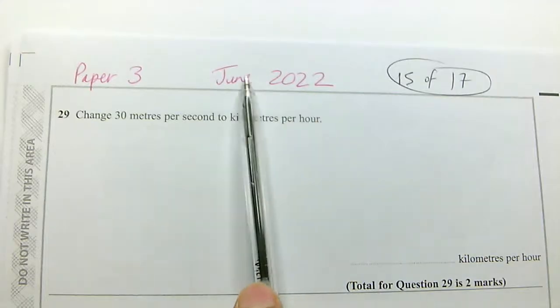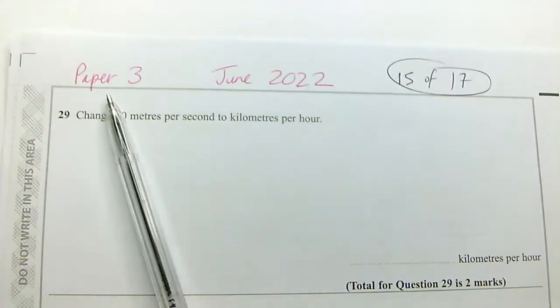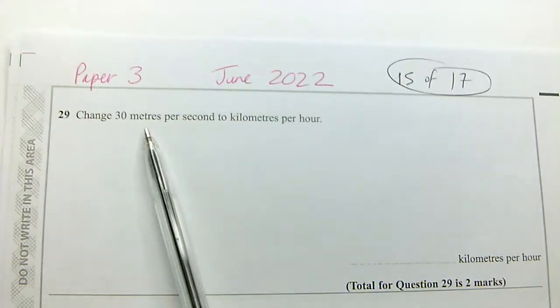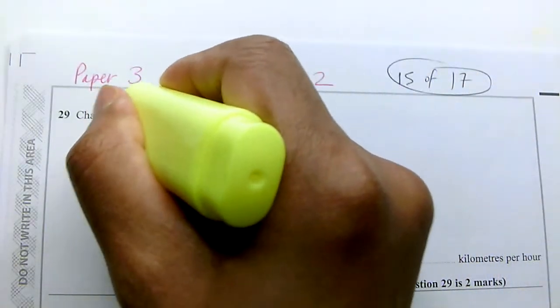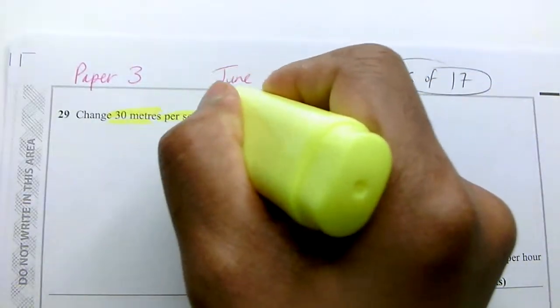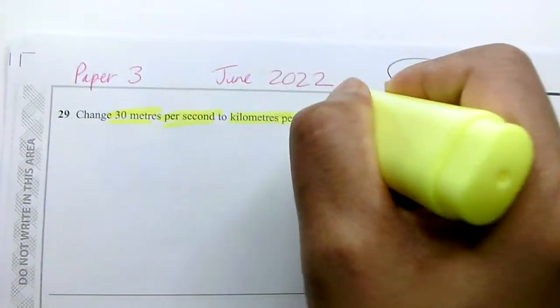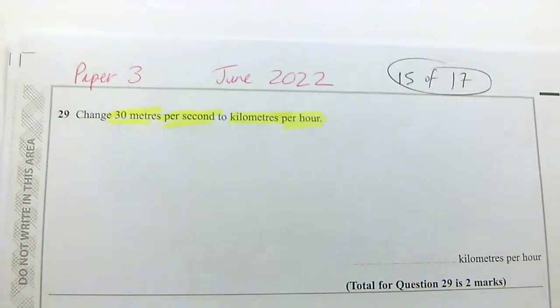Right, this is from June 2022, paper 3. Change 30 meters per second to kilometers per hour. Press pause and have a go. So we've got 30 meters per second to kilometers per hour. Let's think about what we're doing here on this question.